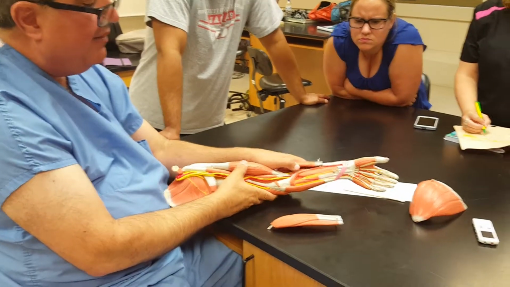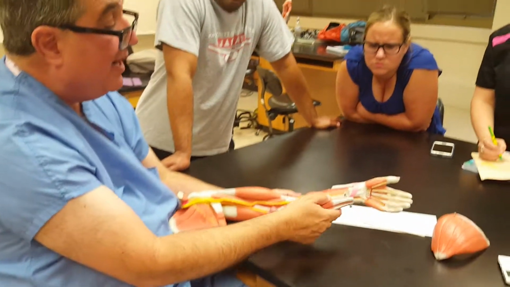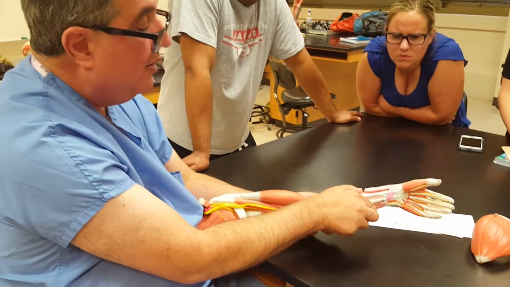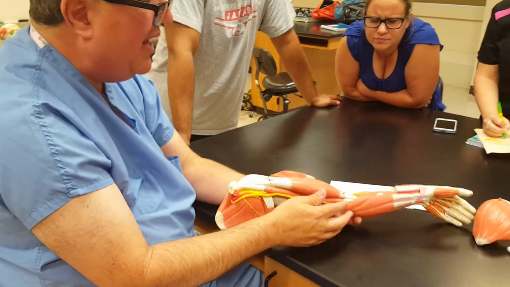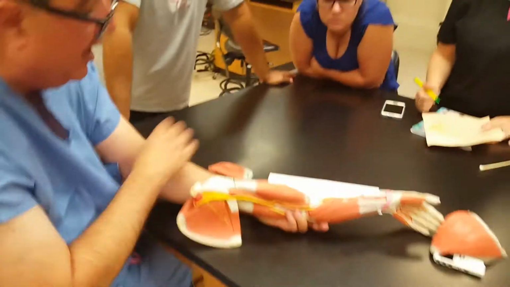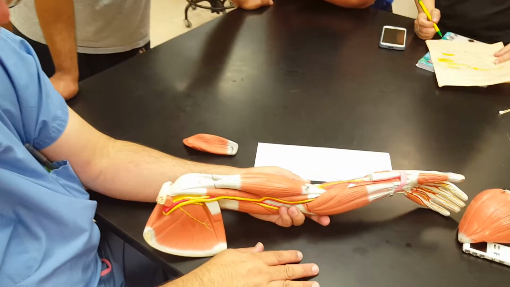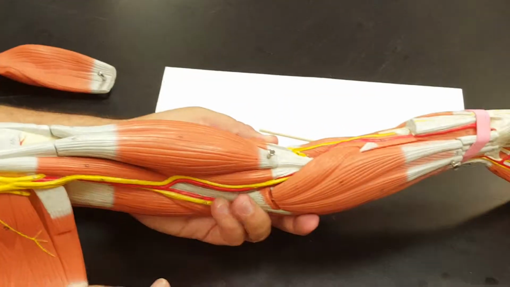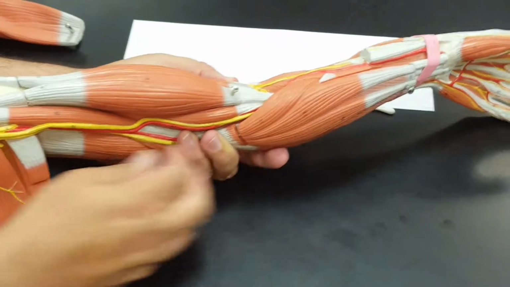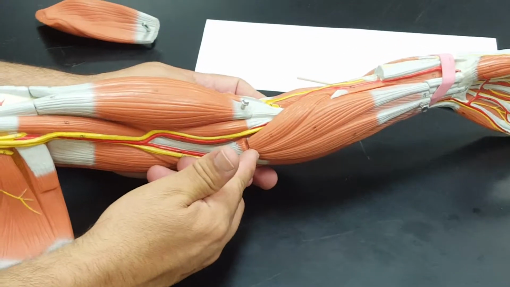I will now get rid of that. I'll put this one back on for mystery's sake. So what do we have here? Now, I've exposed a lot of the elbow. There are a lot of muscles here, but believe me, you don't have to know most of them.